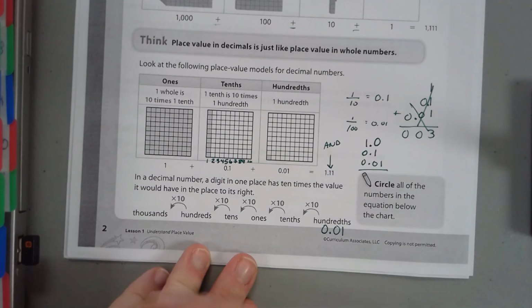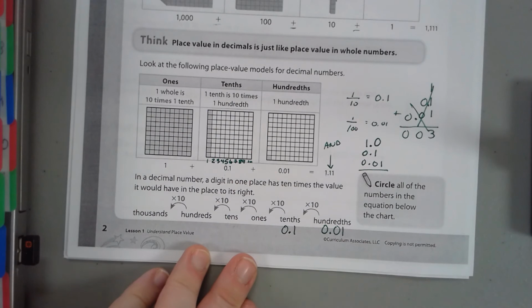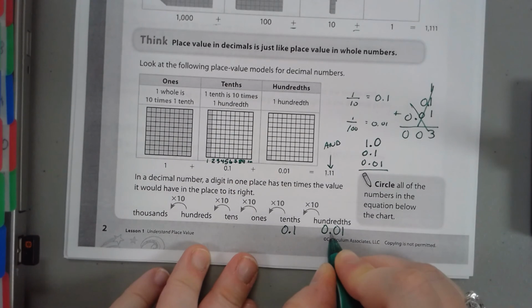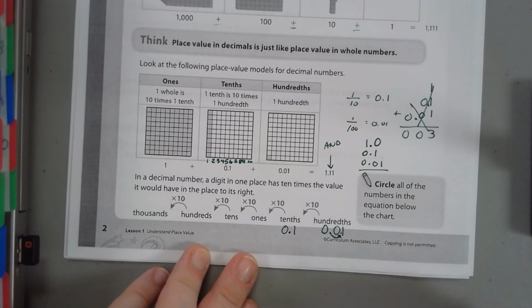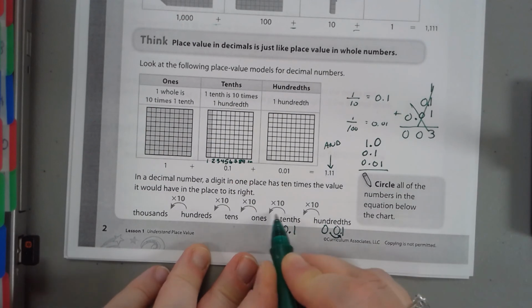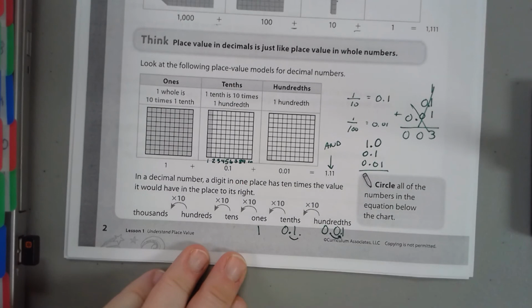If you multiply the 1 hundredth by 10, you get 1 tenth. All you do is move the decimal to the right. I know it's the opposite of the move. So 1 tenth times 10, we're going to move this decimal, and that gives me a whole number of 1.